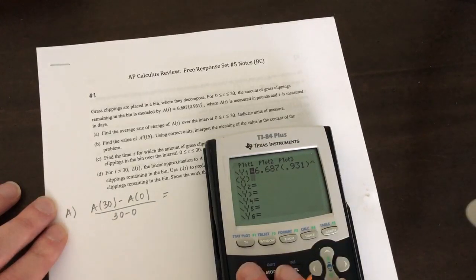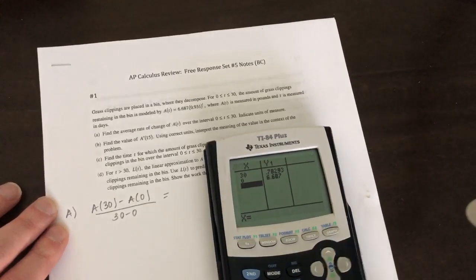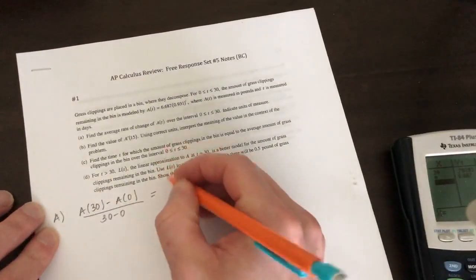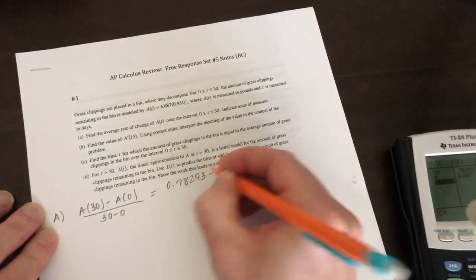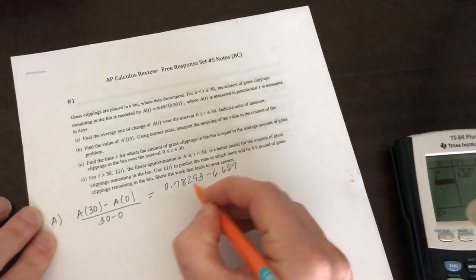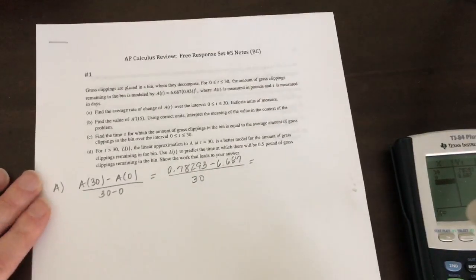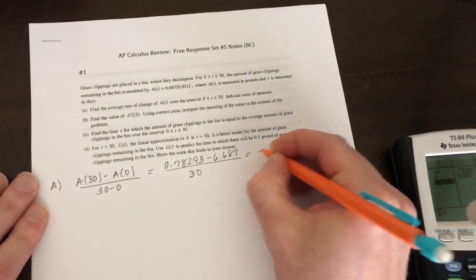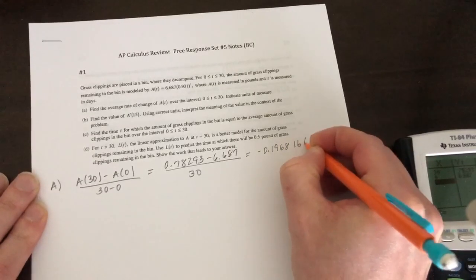Okay, so quit, and we're going to go to our table. So 30 and 0. You should get 0.78293 minus 6.687 all over 30. And we should get negative 0.1968 pounds per day.